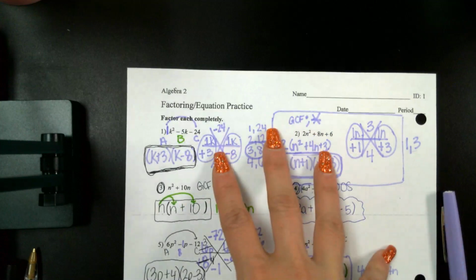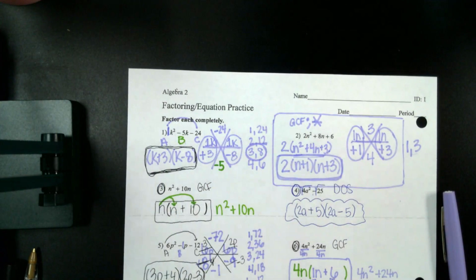Okay, you guys will see lots more of this, but this is, like I said, just a quick review over factoring, and then tomorrow we'll have a different lesson, and you guys will keep seeing factoring pop up all term long.